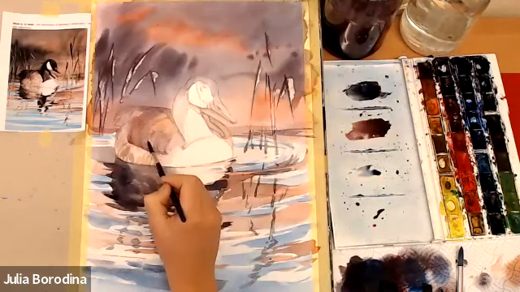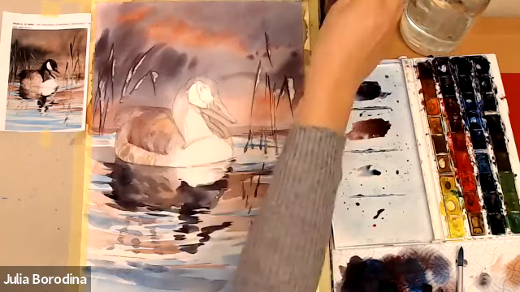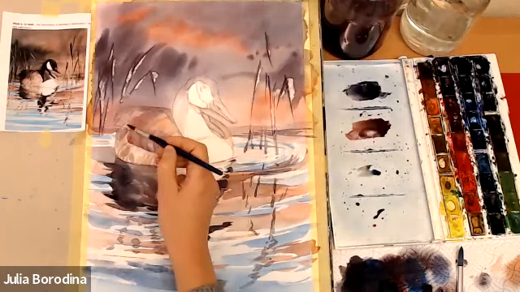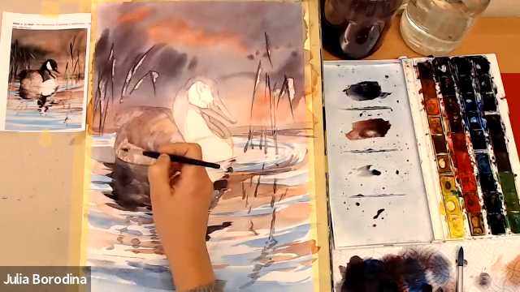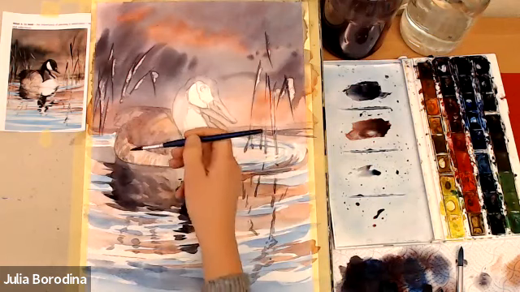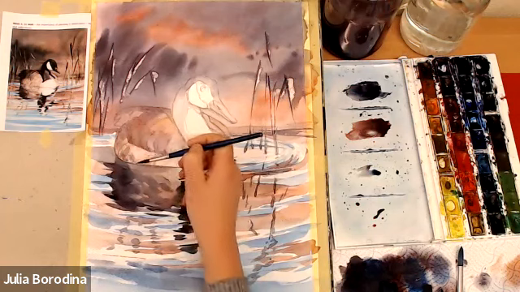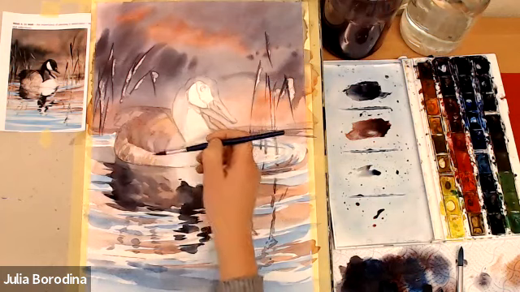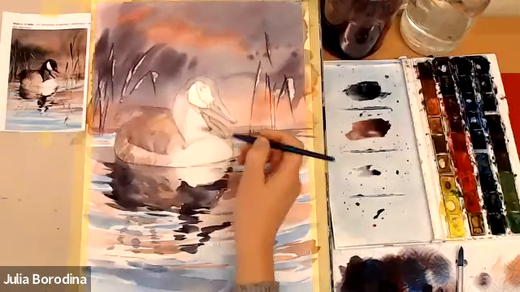In fact, I don't want any sharp edges here. Okay, and then a tiny bit of it as well at the back here, where some of the pale tones will stay in the center, so close to the water. Again, very, very soft, gentle wash.